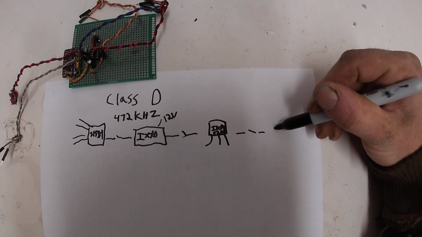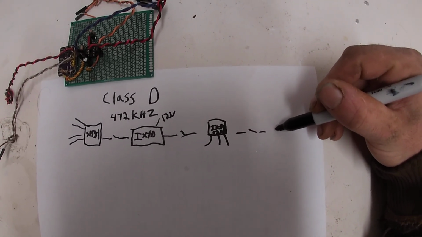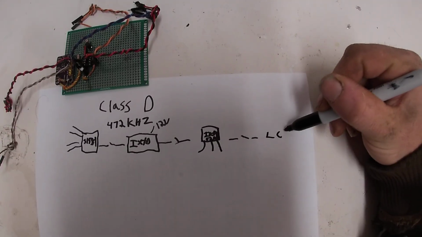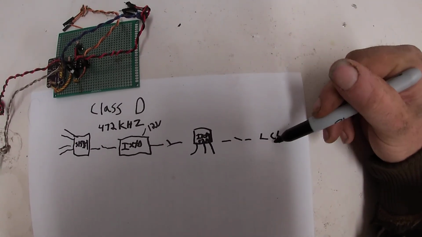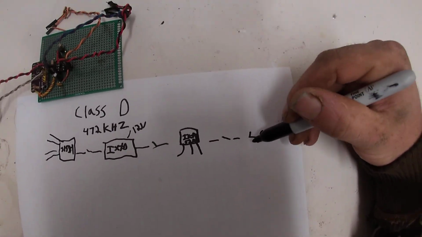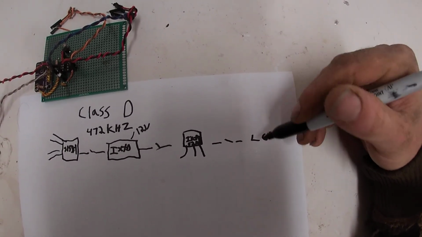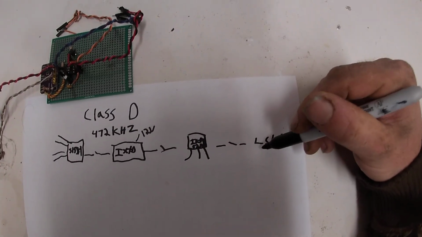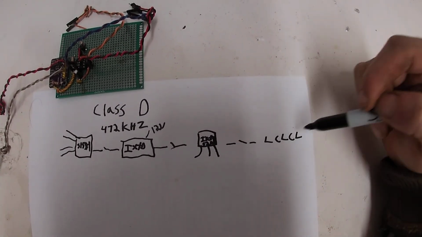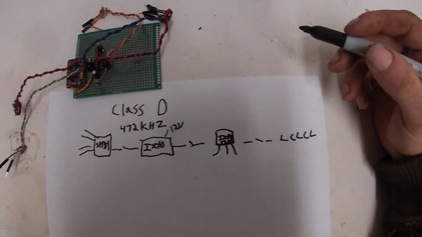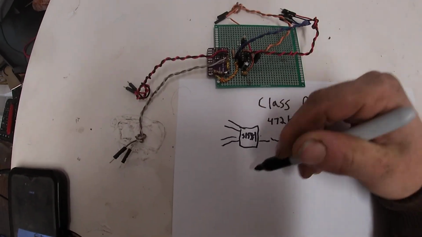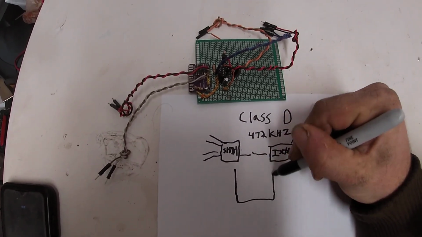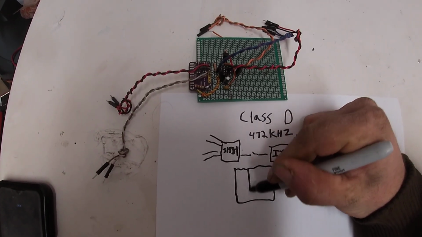So then we're going to put it through a filter, say LCL, 3 inductors, 2 capacitors, inductors in series, capacitors to ground, and that's going to shape our square wave into something that looks like RF. So let's go back over here, excuse me, and try to demonstrate what it would look like on an oscilloscope.